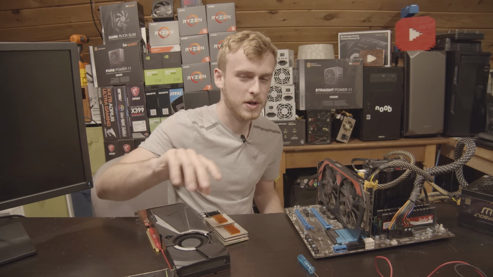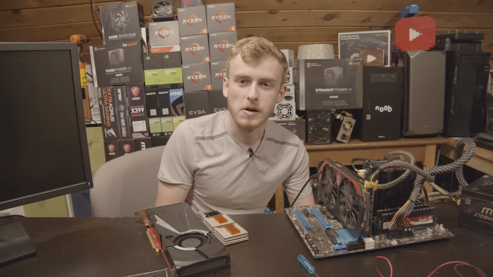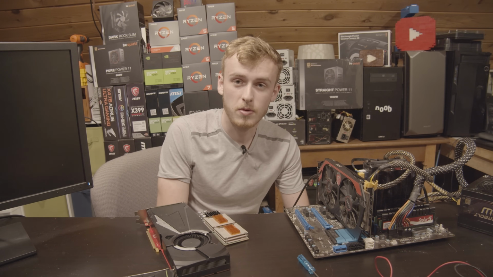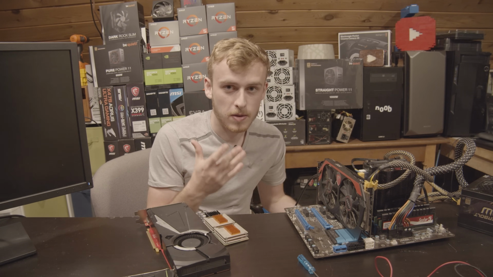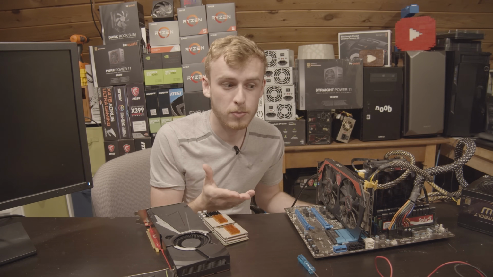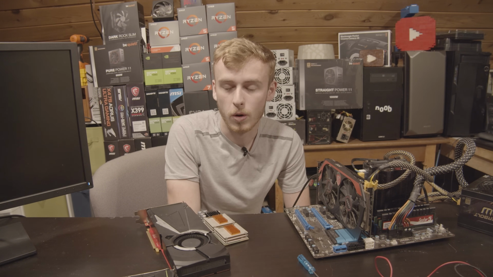So, what does this mean going forward? Well, first off, I think these sellers, whoever they are, whoever they're trying to hide from, have now realized that people are onto them. They realize that they're not going to be able to continue to scam people into buying expensive cards for what they're actually not worth.